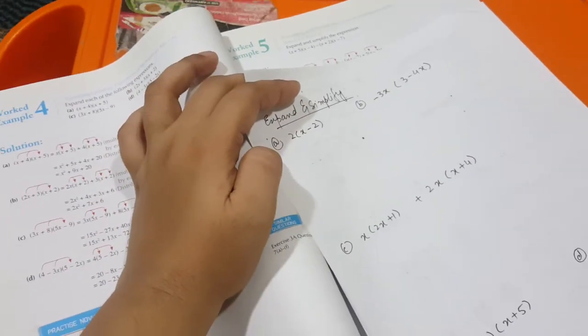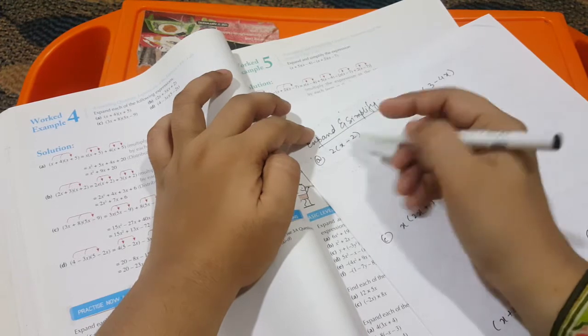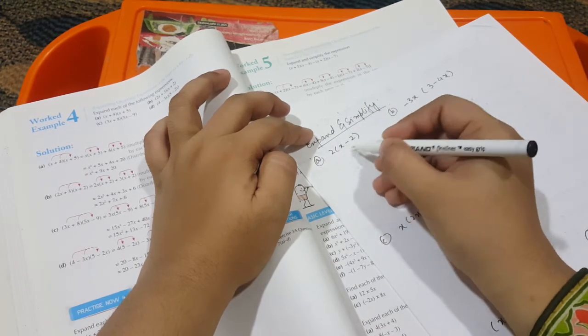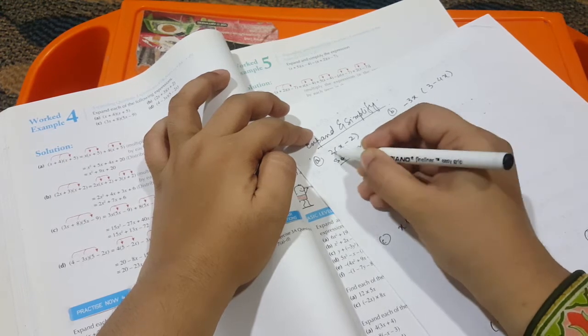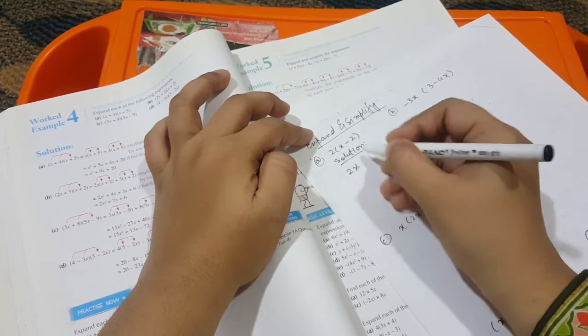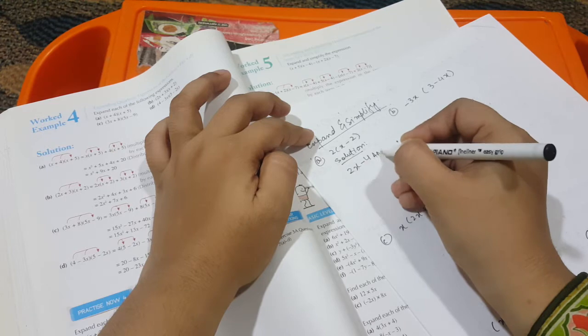Now let's see what they are. Simple, this one is very simple. 2 times x is 2x, 2 times 2 is minus 4. So this is your answer.